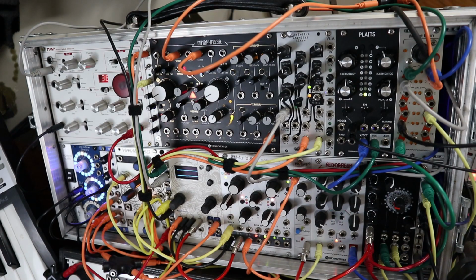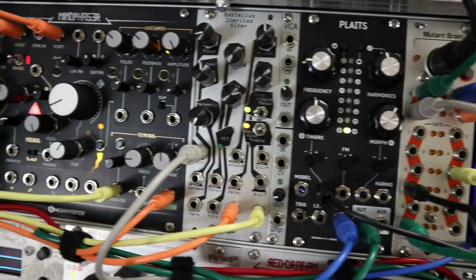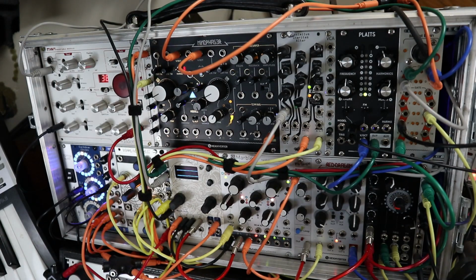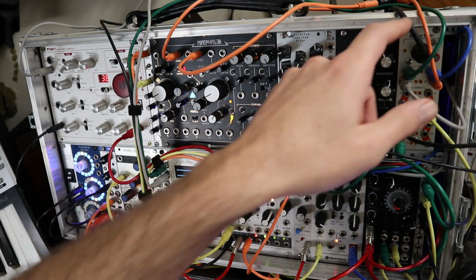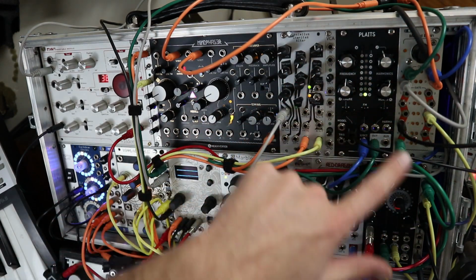Okay, so I want to give you guys a quick run through of the hardware aspect of my live performance setup. So this here is the Hex Inverter Mutant Brains. That's basically a MIDI converter. So that takes the MIDI signal from my DAW and splits it into CVs and gates.